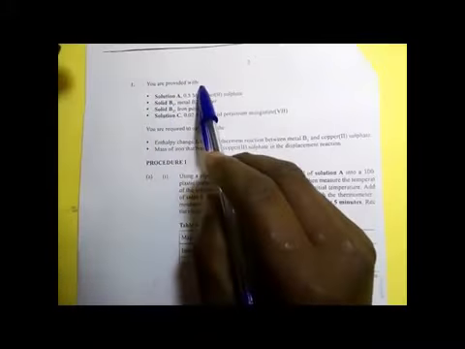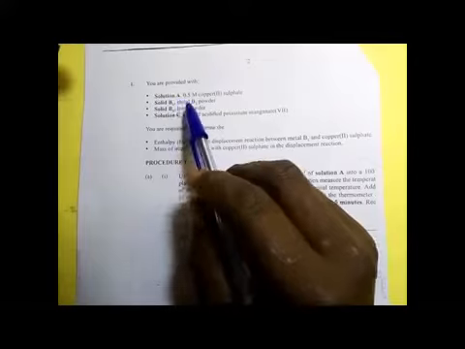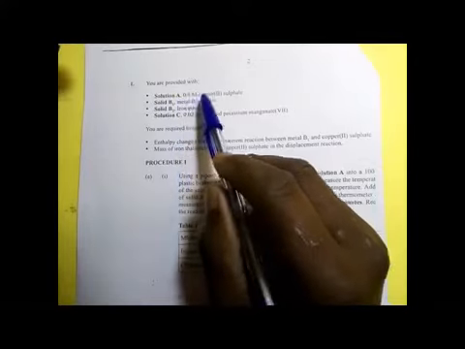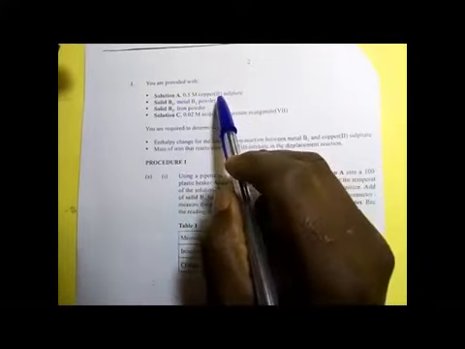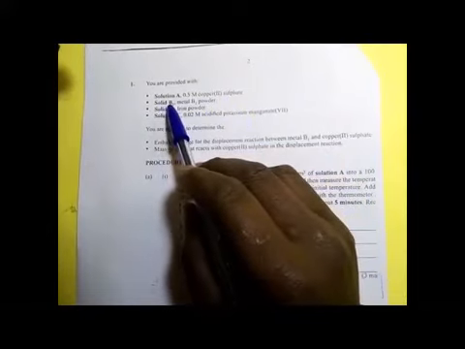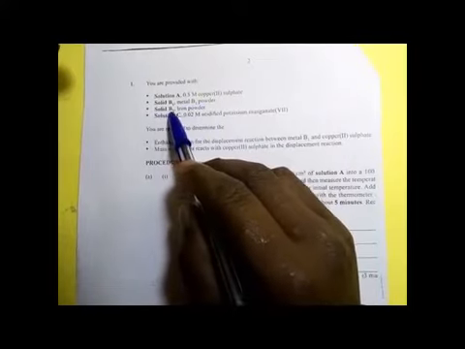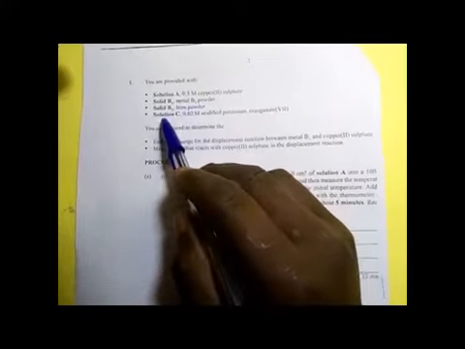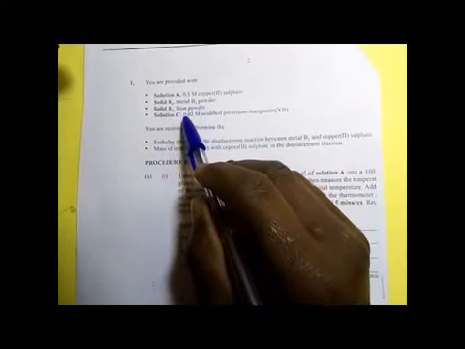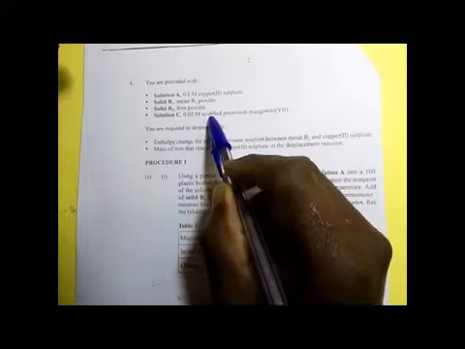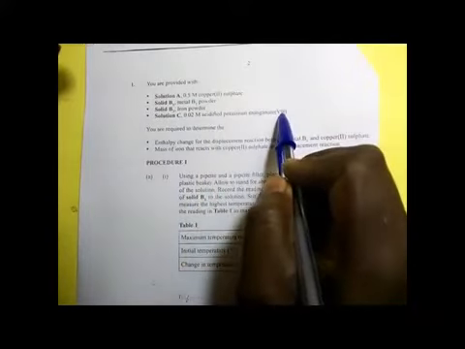You are provided with solution A, 0.5 molar copper 2 sulfate, solid B1, metal B1 powder, solid B2, iron powder. Solution C is 0.2 molar acidified potassium manganate 7.